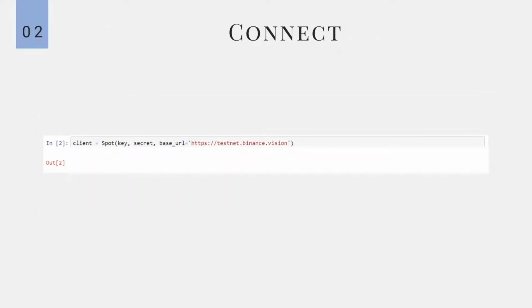Now we use the spot command to connect to the Binance API. We give in the API key and the secret key, and additionally in this case I gave in the base URL to the testnet. So now we are connecting to the testnet and we are not trading with real money. That's pretty good to get to know the API better, so always check your bot first on the testnet before you really start trading with real money.